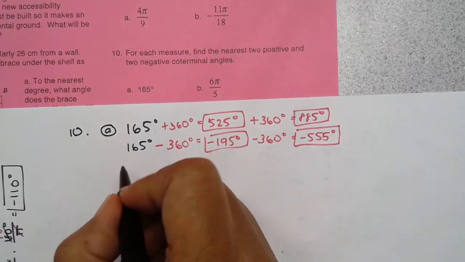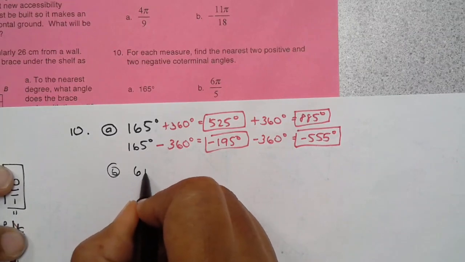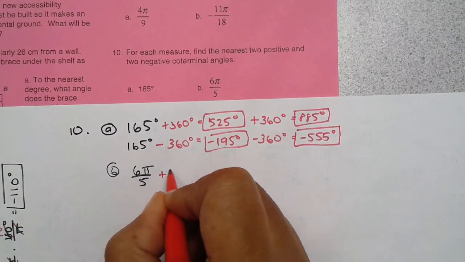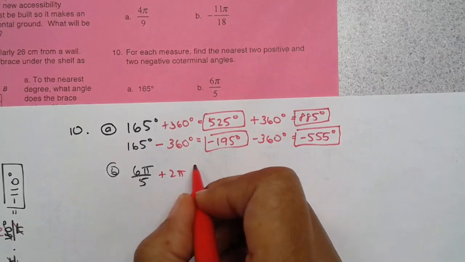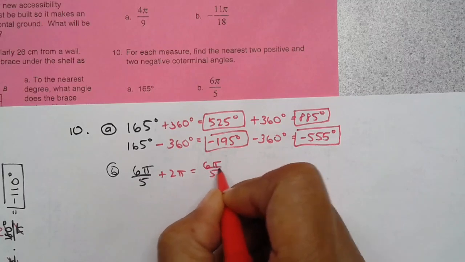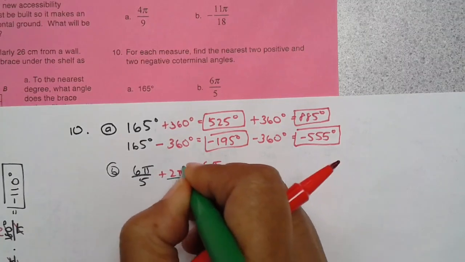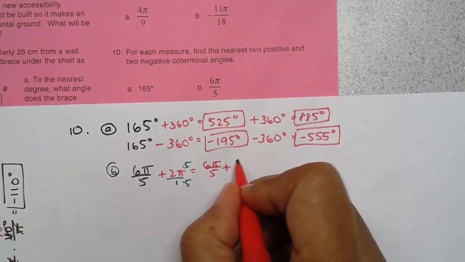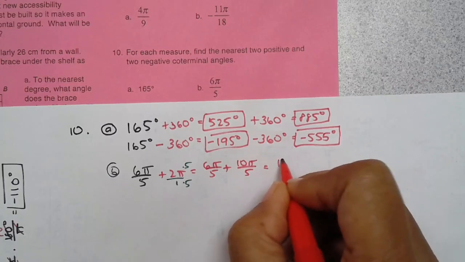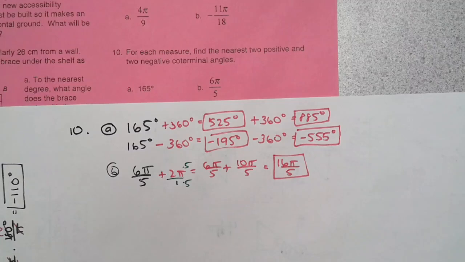Now part B is in radian measures. So remember, 2 pi is a full circle. So we're going to take 6 pi over 5, and to get a full circle, we're going to add 2 pi. But you need a common denominator in order to add this, so I'm going to go ahead and get a common denominator. 6 pi over 5 plus, remember this is over 1, common denominator is 5, so 2 times 5 is 10, so it's 10 pi over 5. 6 plus 10, that's 16 pi over 5, and that's the first positive coterminal angle.